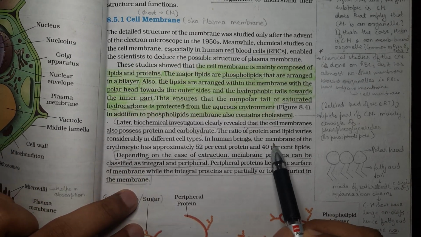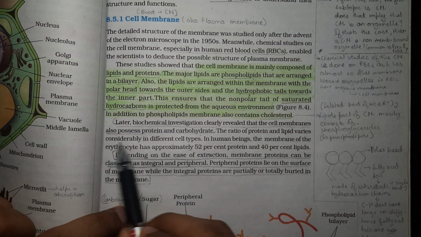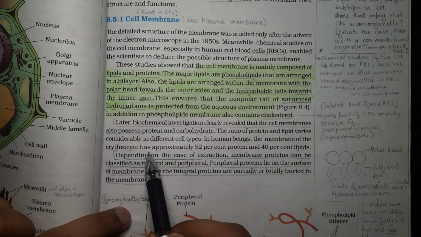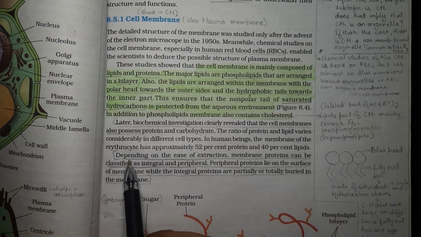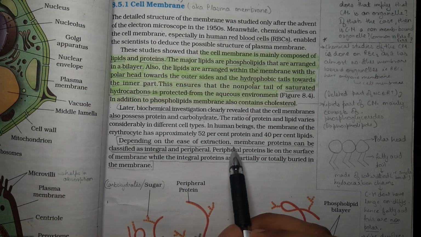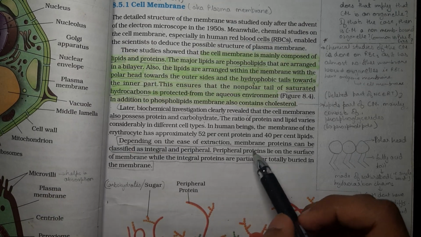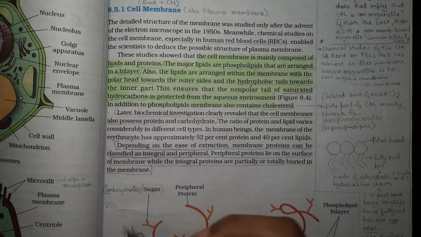In human beings, the membrane of the erythrocyte, another way of saying RBC, has approximately 52% protein and 40% lipid. Okay, so depending on the ease of extraction, meaning how easily can I extract something, membrane proteins can be classified as integral or peripheral.